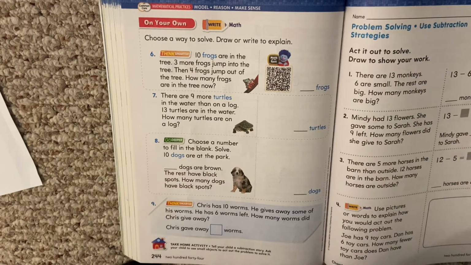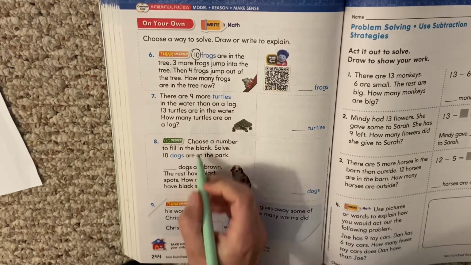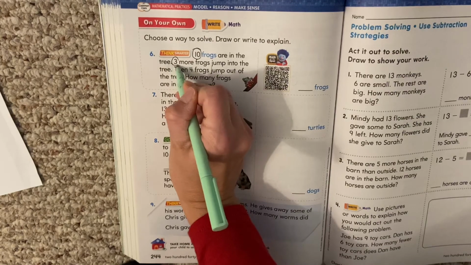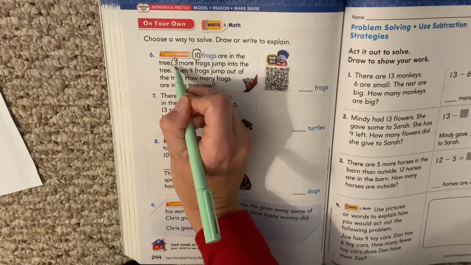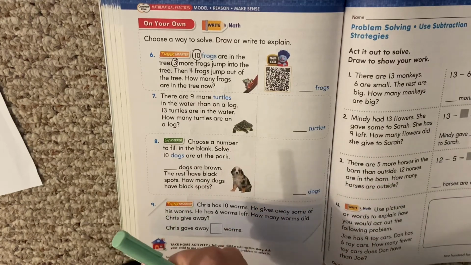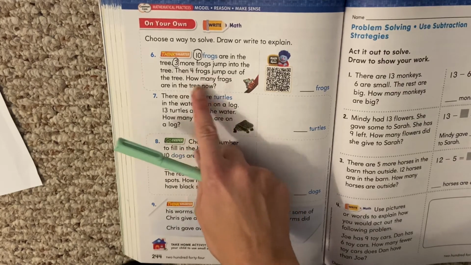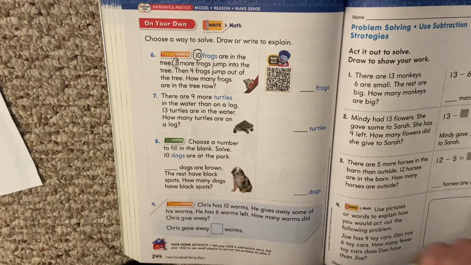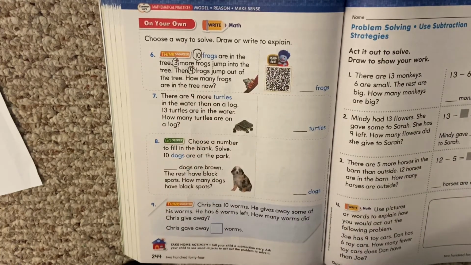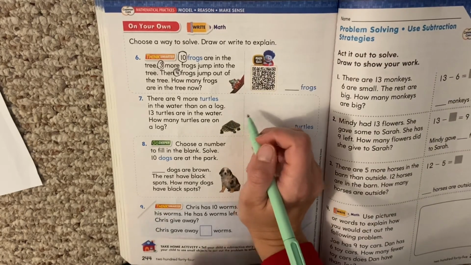All right, so there's a couple steps, so let's go back through. 10 frogs are in the tree. 3 more frogs jump into the tree. So if we have 3 more jump into the tree, are we losing some or are we getting some? We're getting some. Then 4 frogs jump out of the tree. Oh, but now if they're jumping out of the tree, we are losing some. How many frogs are in the tree now? So there's 2 steps to this.